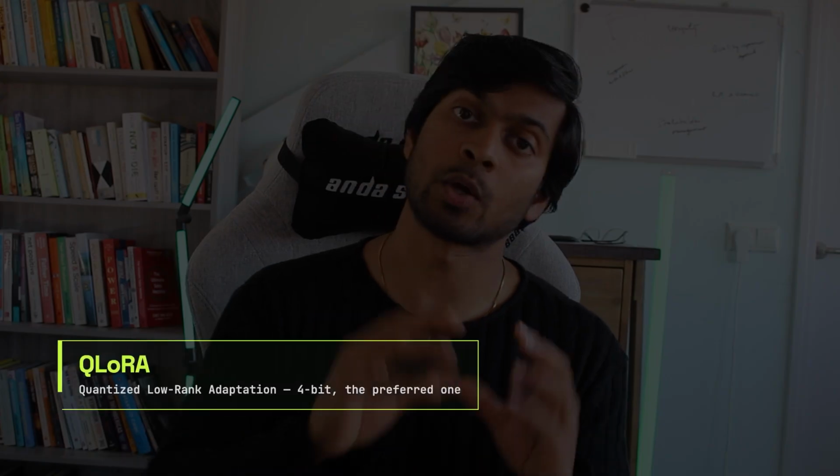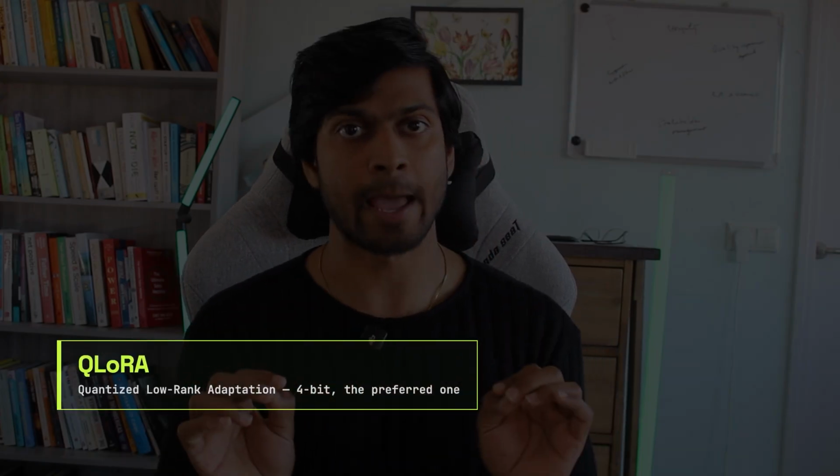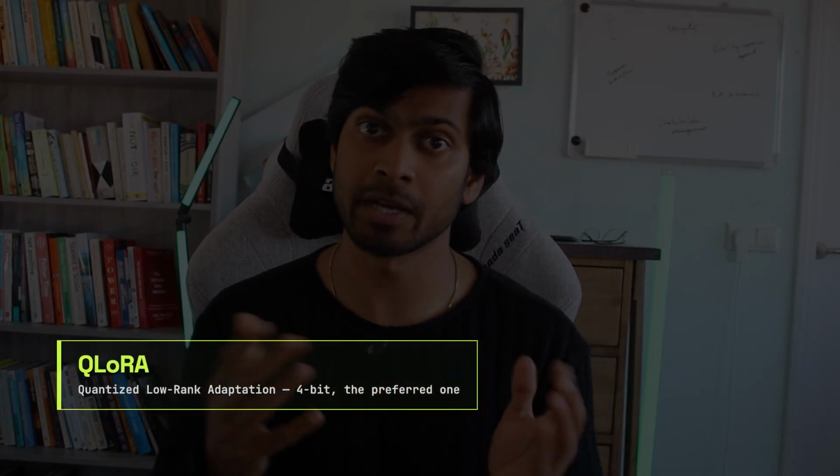And there is another type which is called QLoRA, which is a quantized low rank adaptation process, and this is 4-bit, which is cheaper, right? So think in this way that there are mainly two types, LoRA and QLoRA, and QLoRA is the preferred one because it uses minimum resources. With that said, let's get into how to do it.